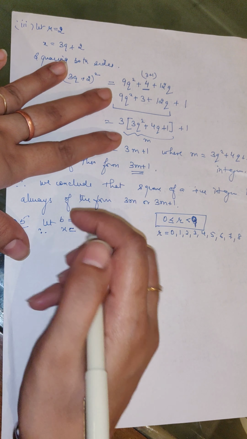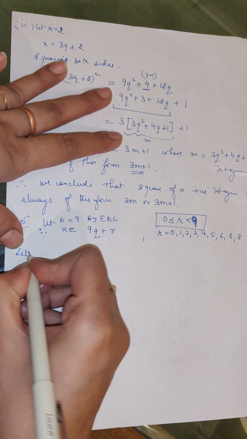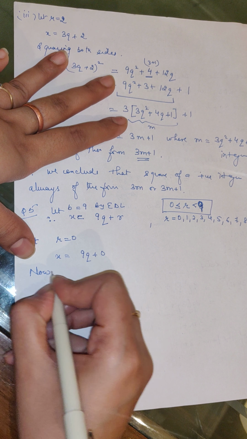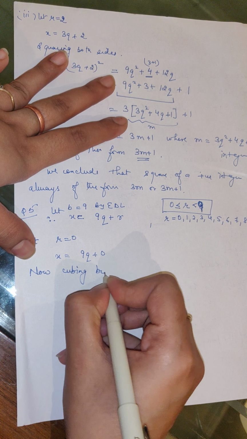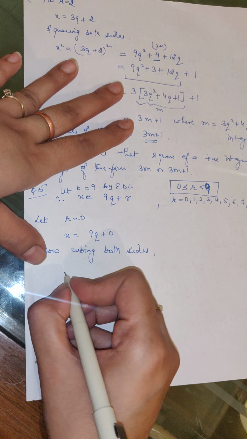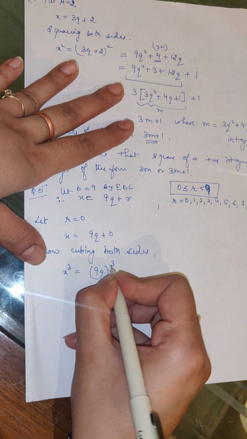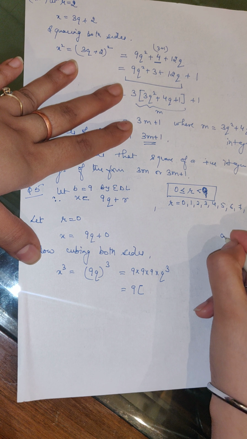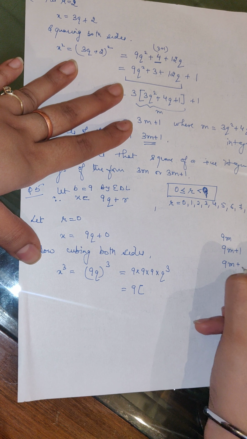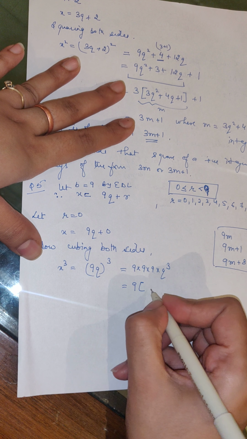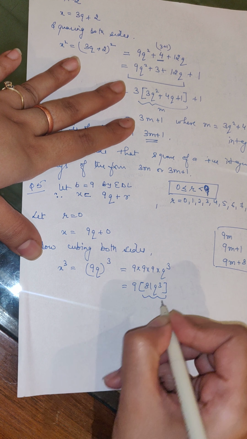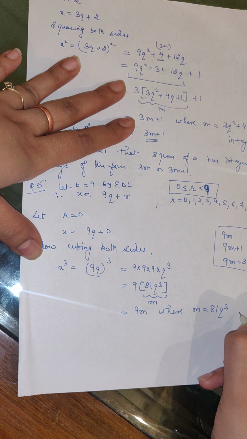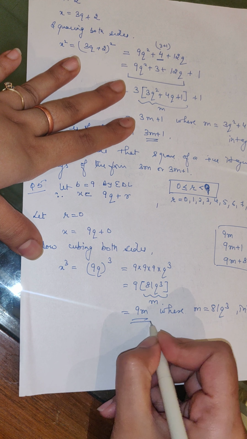So you have to put the values one by one and take the cube of the number. I'll show you one part. Let r be equal to 0, so x will be 9q plus 0. Now we need to cube the number. Cubing both sides, we get x cube is equal to 9q whole cube. So this is 9 into 9 into 9 into q cube. If you take 9 outside, because we need the answer in the form 9m, 9m plus 1 or 9m plus 8, any of these forms, we have 9 into 81q cube. Again this bracket is an integer, we take it as m. So this is 9m, where m is 81q cube, that is an integer. So this is of the form 9m in the first case.